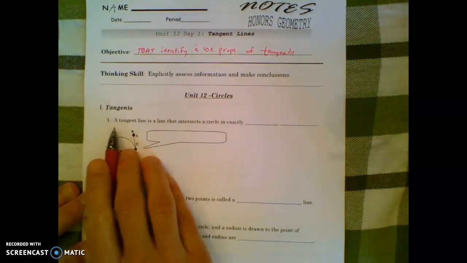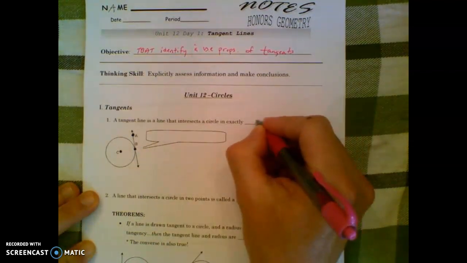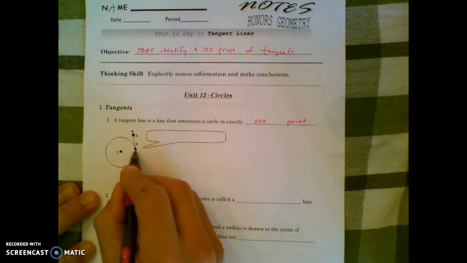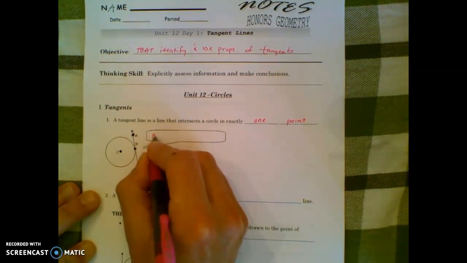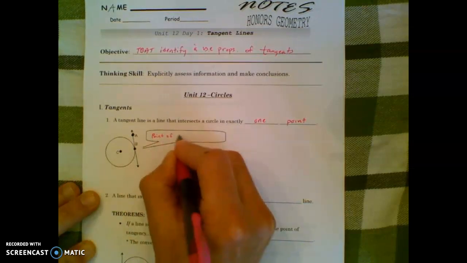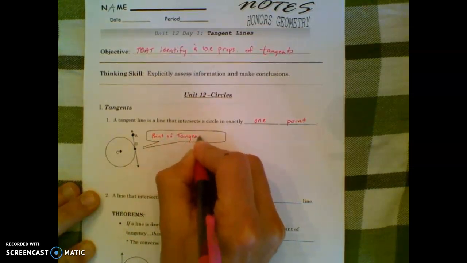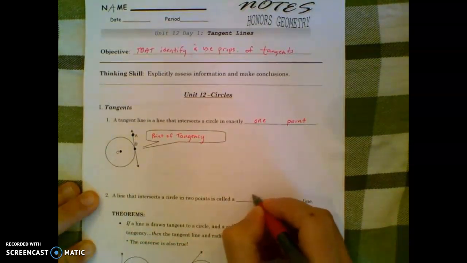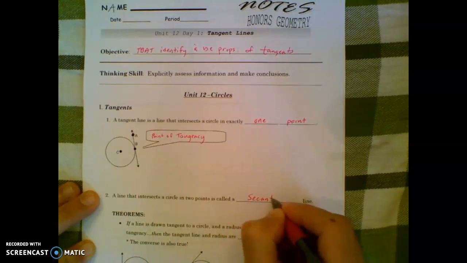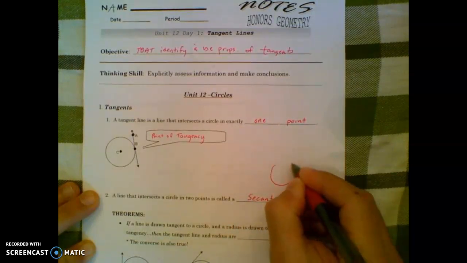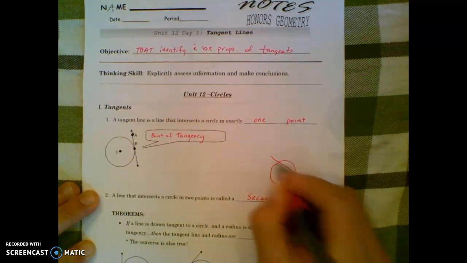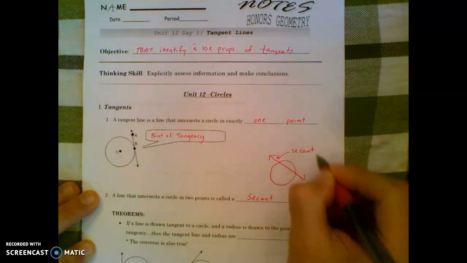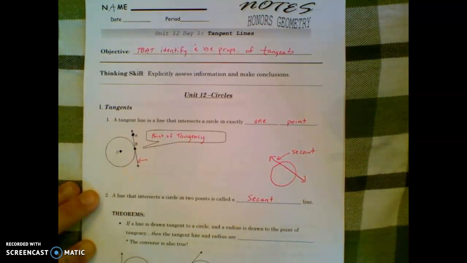We talked about tangents. A tangent line is a line that intersects a circle at exactly one point. And the point where it does intersect is called the point of tangency. A line that intersects a circle in two points, we're going to be calling that a secant line. We're going to come back to that, but we're going to focus on the tangent right now. What a secant line would look like is if you had a circle and a line that hits it twice, that creates a secant line. We'll come back to that, but today we're going to focus in on the tangent line.